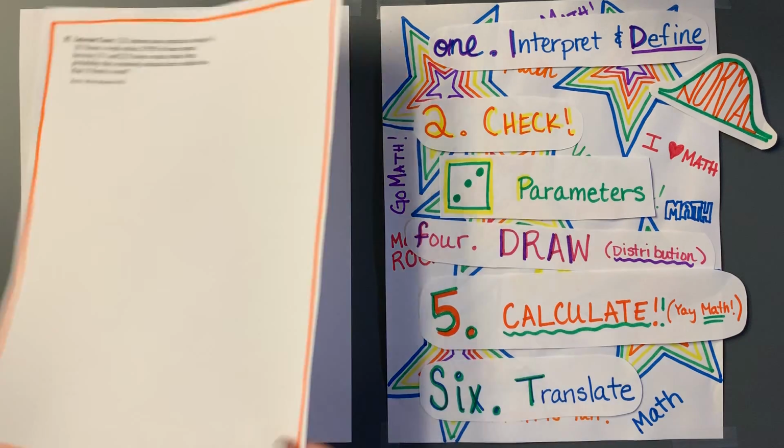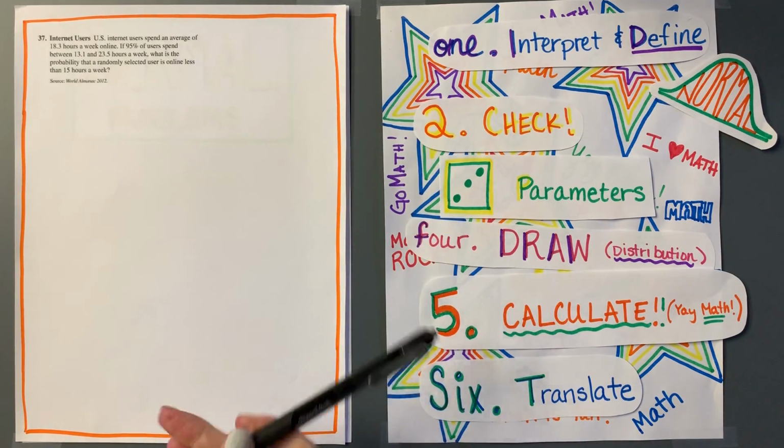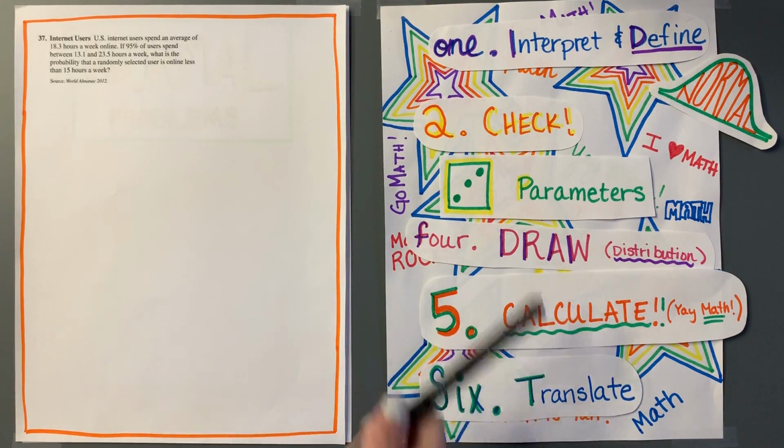This problem is going to be a little bit trickier than the last two problems. We are still going to follow the 6-step process, although we may have to cycle back through some of the processes to really figure out what's going on in the problem and solve it. The first three, we might have to cycle through 4, 5, and 6 a couple times. But let's start with step 1, interpret and define.